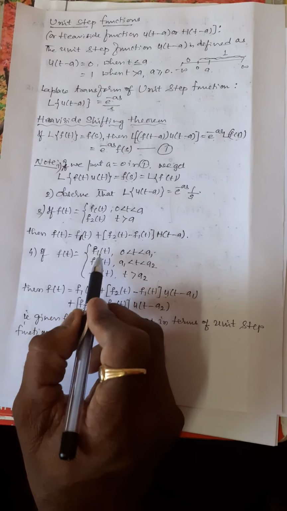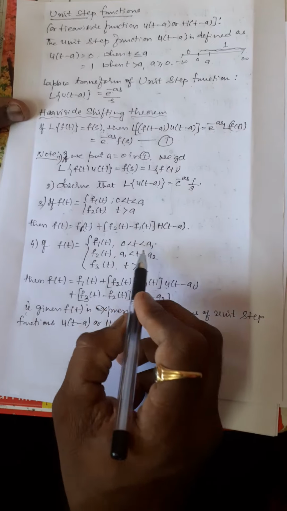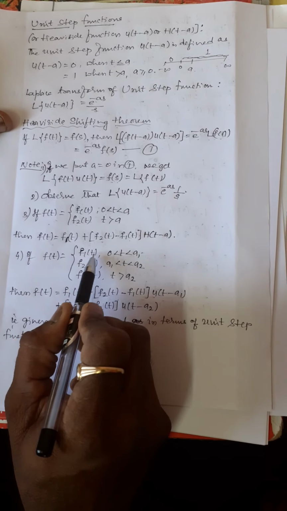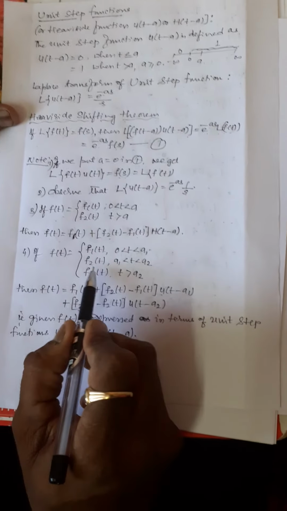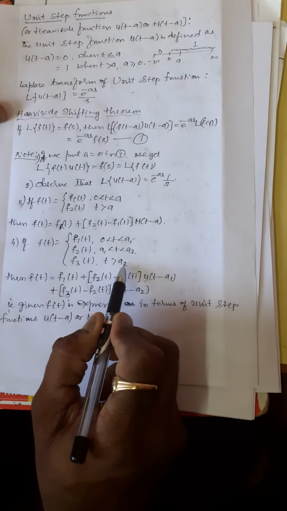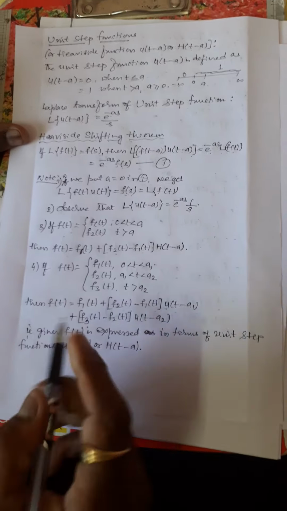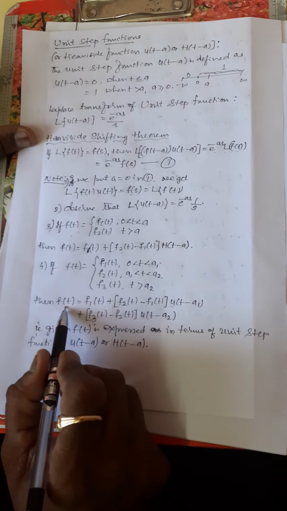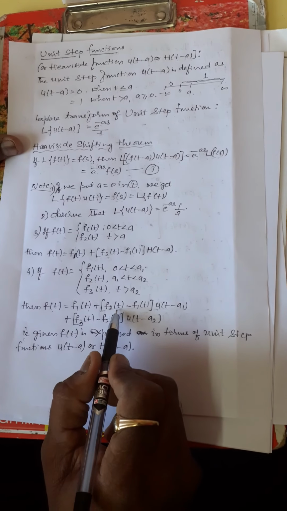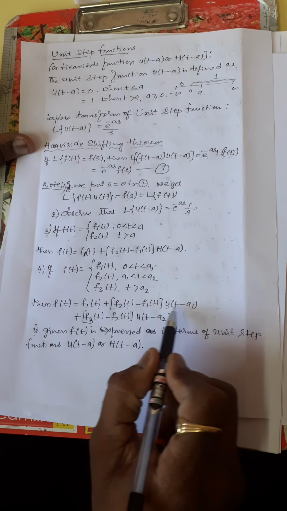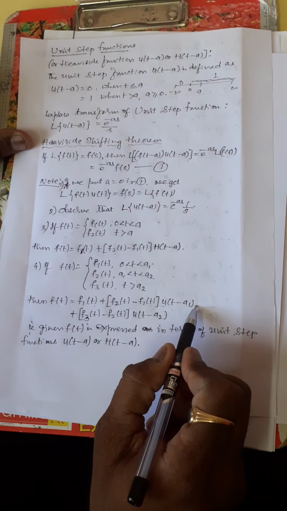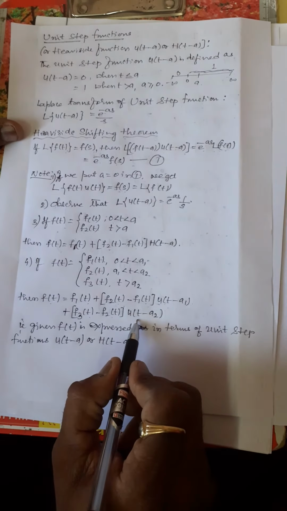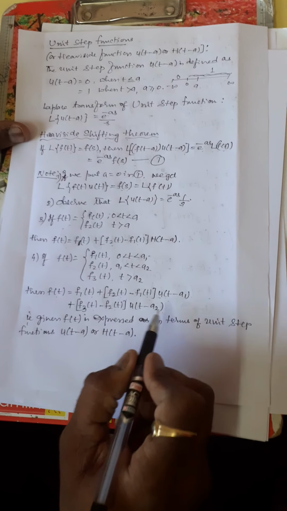Then the same f of t is trifurcated, I mean divided into three terms. For 0 to a1, f1 of t; for a1 to a2, f2 of t; for greater than a2, it will be f3 of t. Then these three functions are connected by the relation f1 of t plus f2 of t minus f1 of t into u of t minus a1, plus f3 of t minus f2 of t into u of t minus a2.